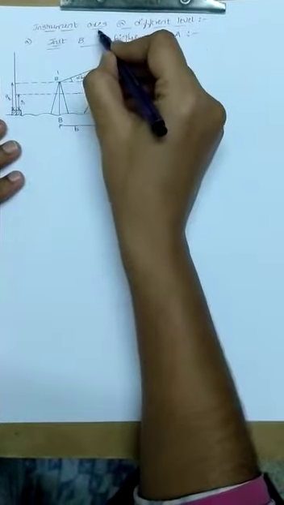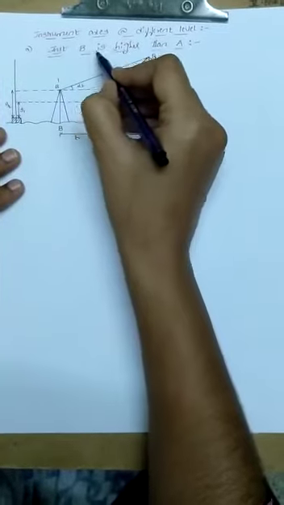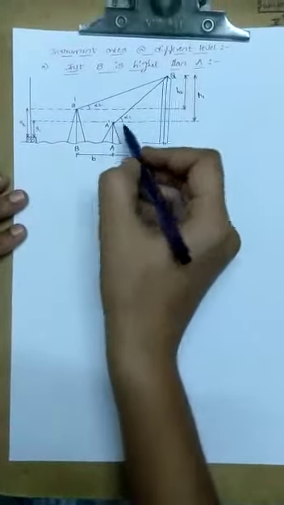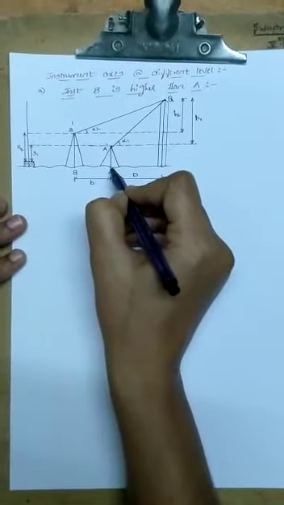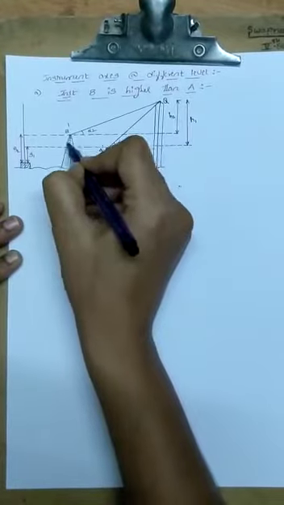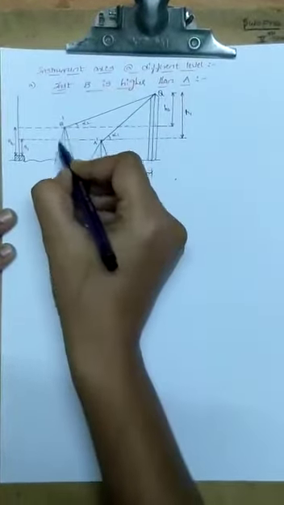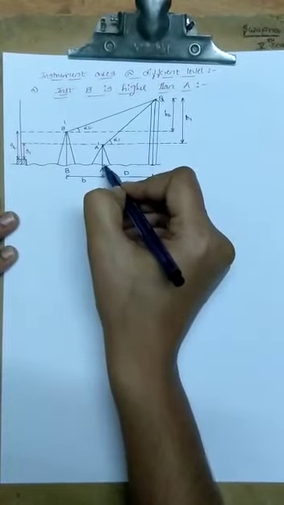Next is instrumental axis at different level. In that first case, when the instrument B is higher than A. See, this is the figure. Observe in this figure. Here the instrument A is lower compared to that instrument B. That is, instrument B is higher than A. That is, instrument B is higher compared to the instrument A point.